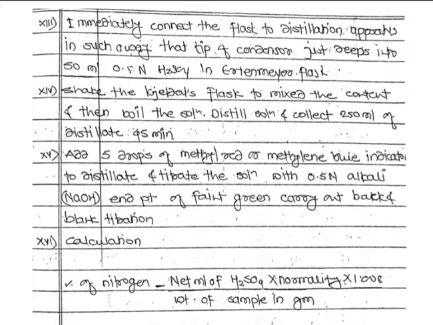Carry out the back and blank titration, and the calculation is done as: percentage of nitrogen is equal to ml of H2SO4 into normality into 1.008 divided by weight of sample in gram. So this is the Kjeldahl method.